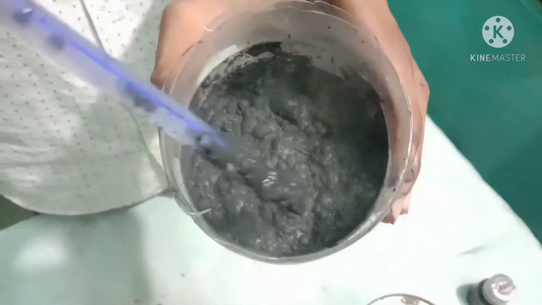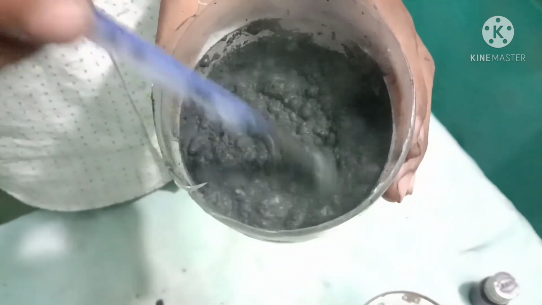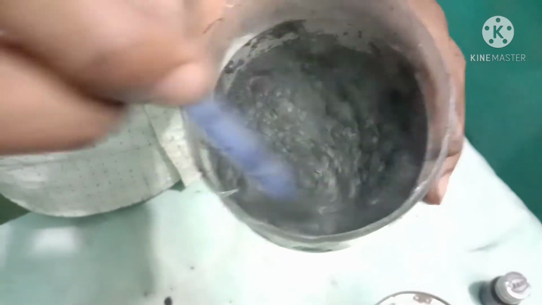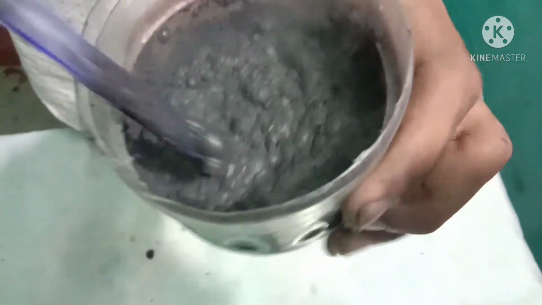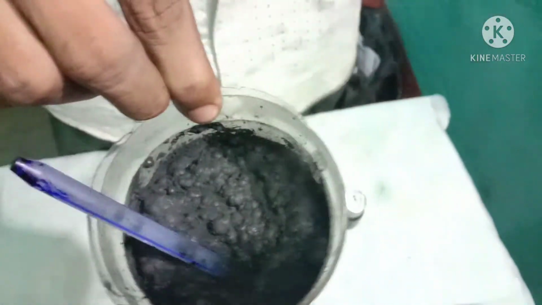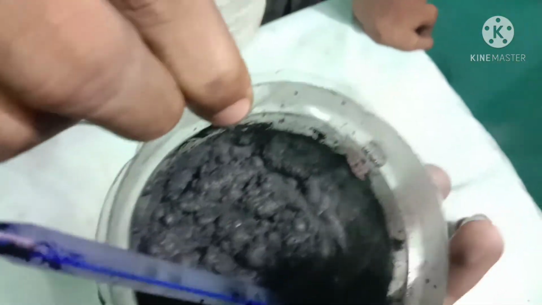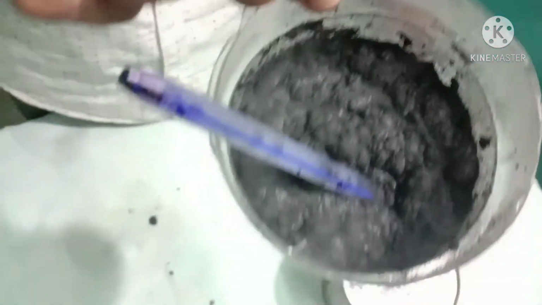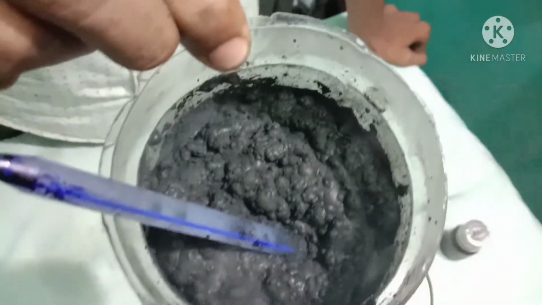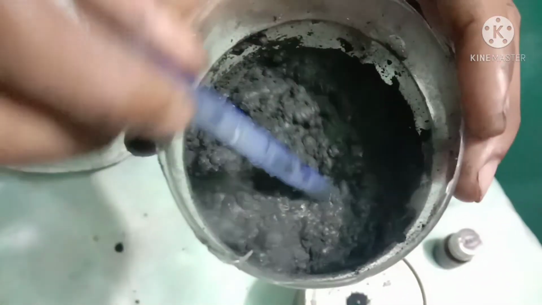You can see the smoke and the bubbles, and it's too hot to handle. You can see the smoke.